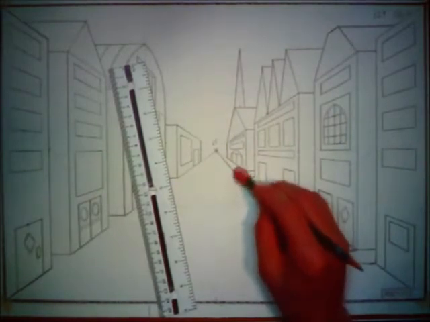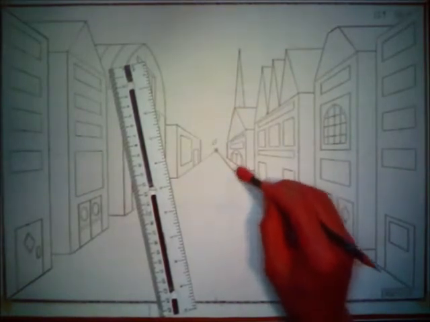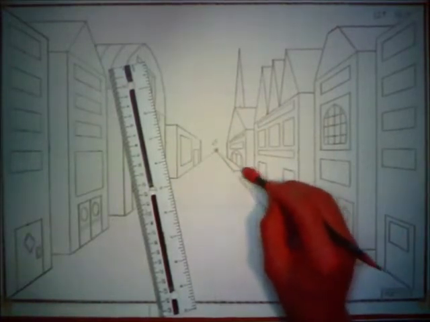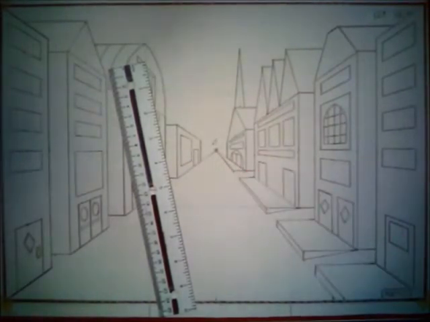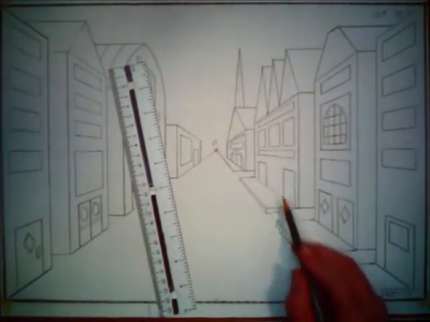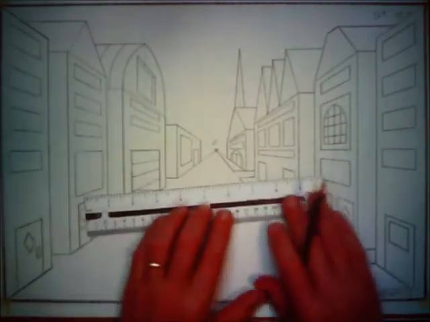Carefully erase this away. Alright, I'm going to give it a little bit of a dusting. And then we're going to, just like we did with this one and this one, we'll do again down here.